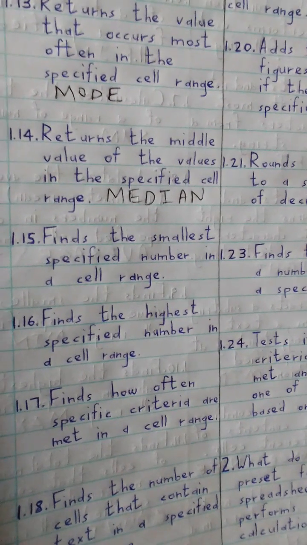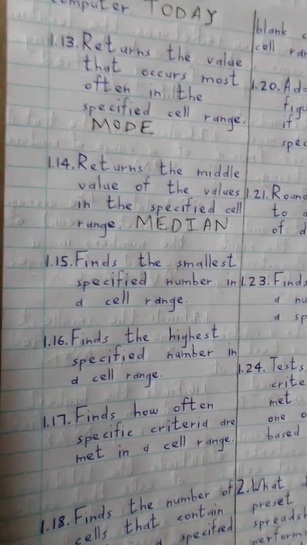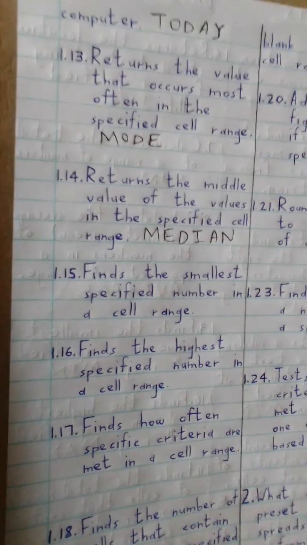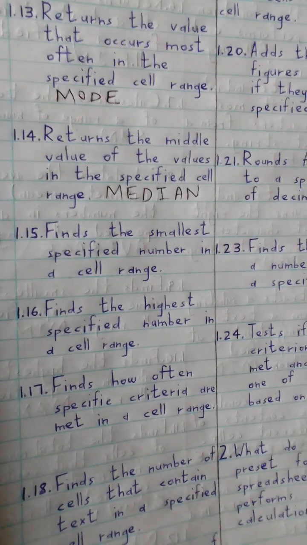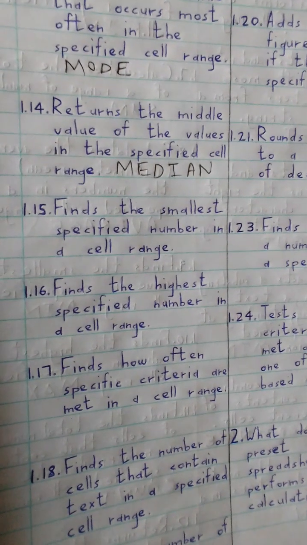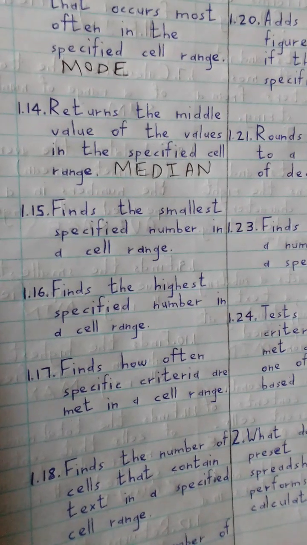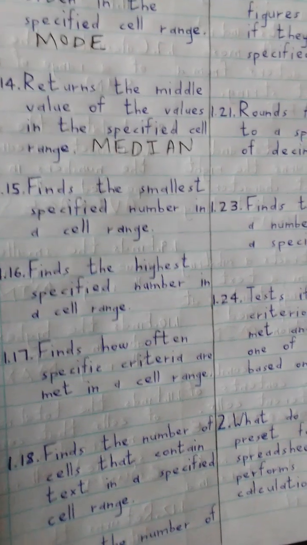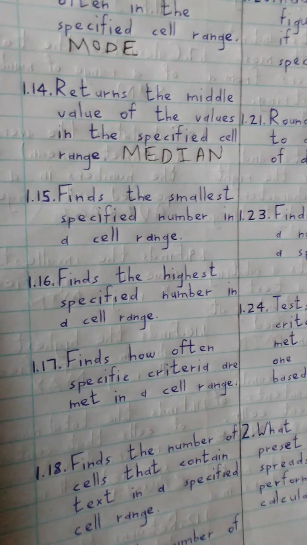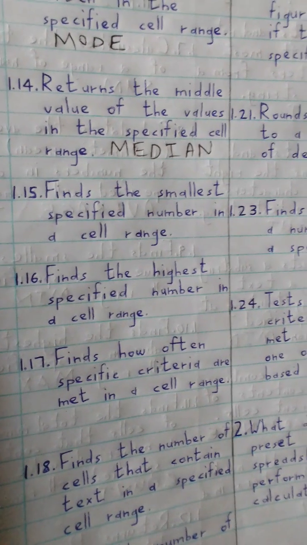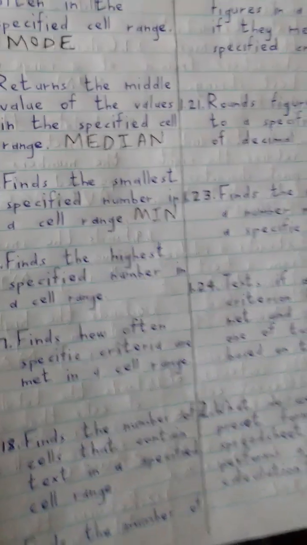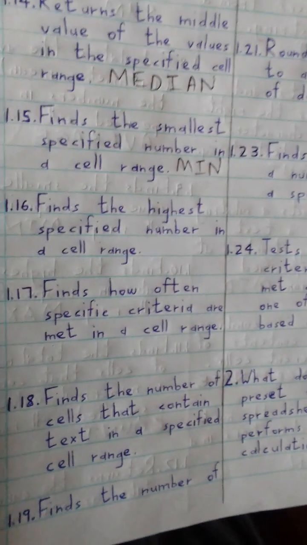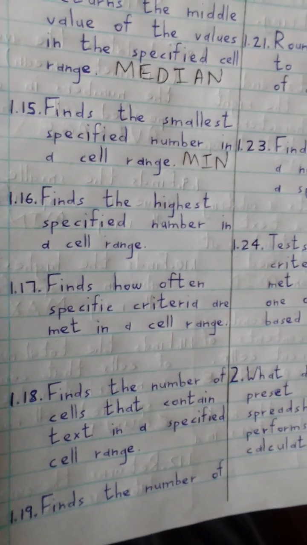Okay, finds the smallest specified number in a cell range. That is small. Actually, smallest is min actually. 1.16, finds the highest specified number in a cell range.